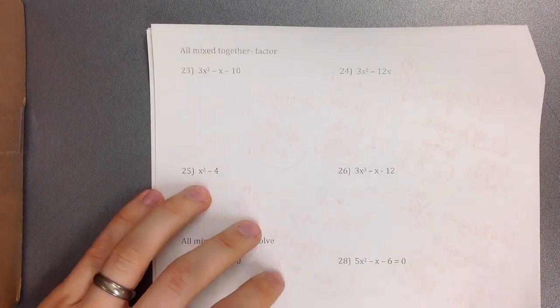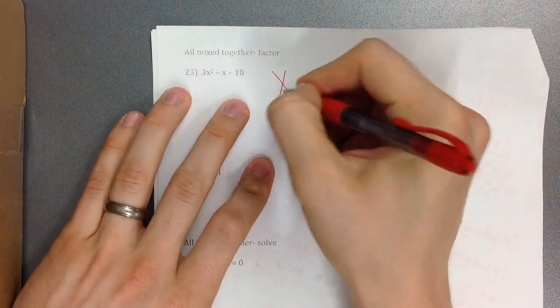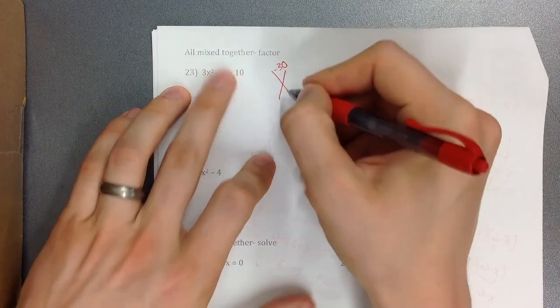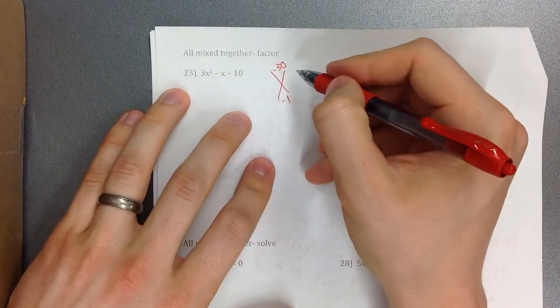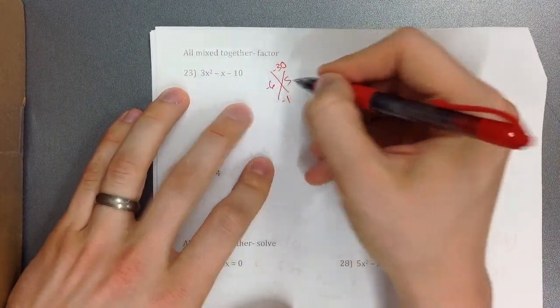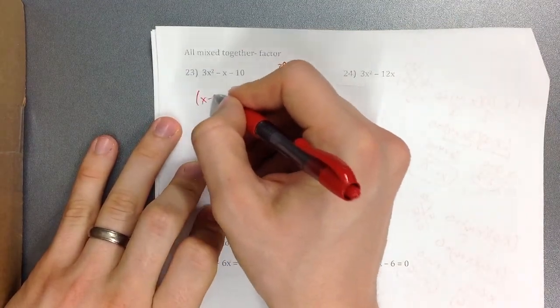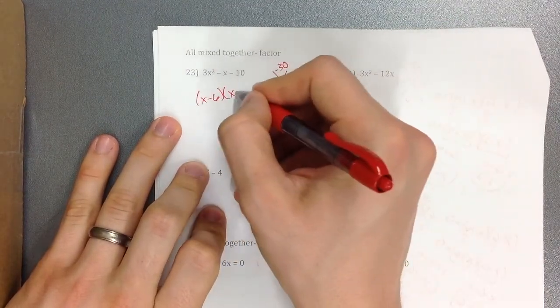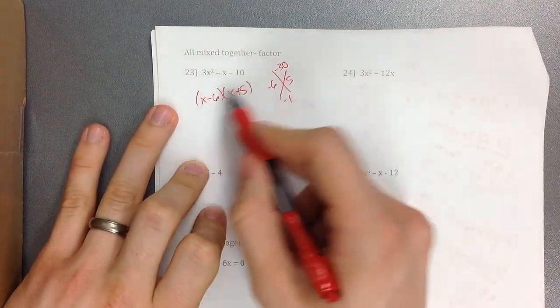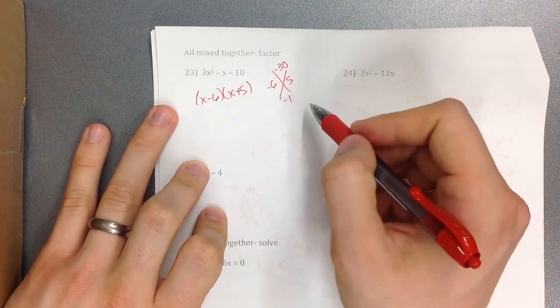All right. Now, 3 times negative 10, negative 30. And then we have negative 1 for A. Negative 6, positive 5, make that happen. I'll get x minus 6, x plus 5. Again, trinomial. Set up that x.